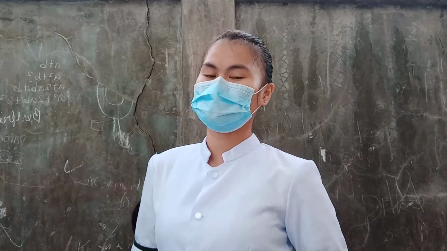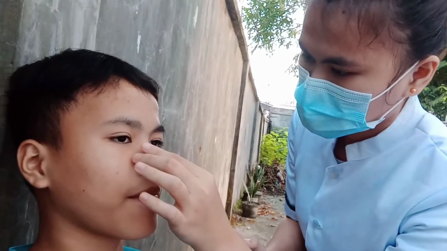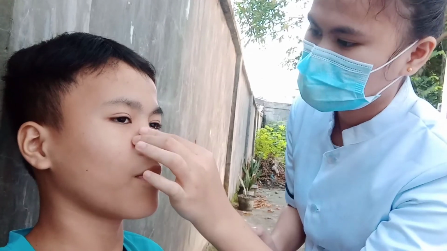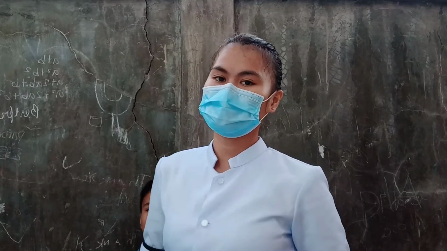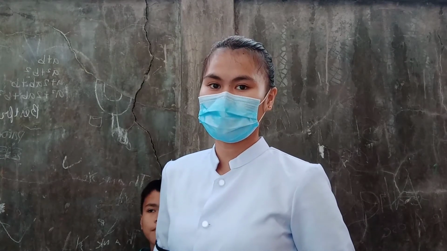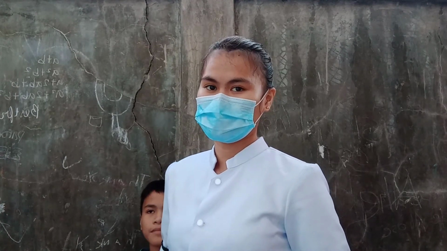The next one is the nose and sinuses assessment. But before we proceed, we will discard our gloves and perform hand hygiene. The first is we will inspect and palpate the external nose of the patient. Okay sir, can I touch your nose? Yes. Do you feel any pain as I touch your nose? No. Okay, thank you sir. The color of the external nose of the patient is the same as the rest of his face, and there is no tenderness or pain.